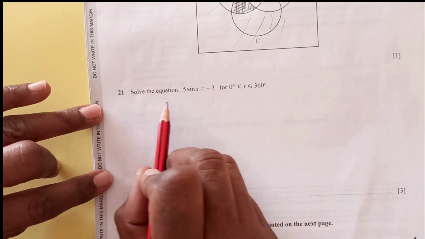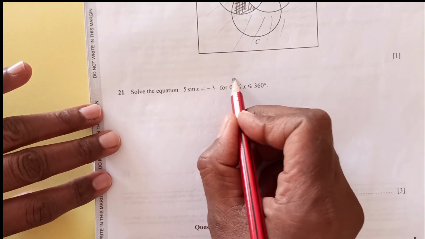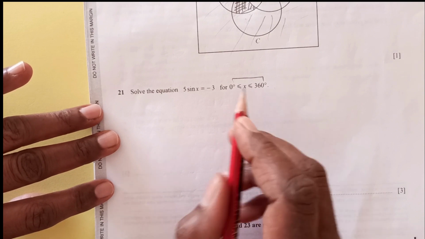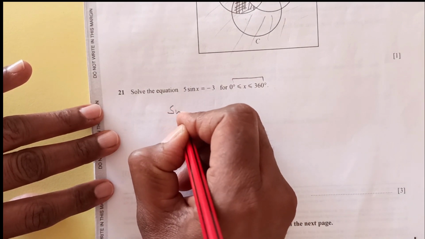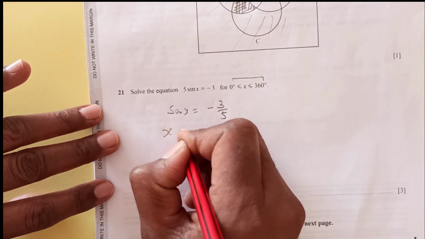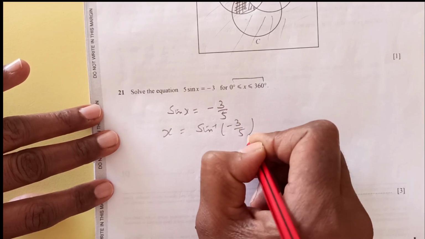Now number 21, solve the equation 5 sin x equals -3, and we are given the range of angles x is 0 to 360. So from here sin x is going to be -3 over 5, and x is going to be sin inverse of -3 over 5.